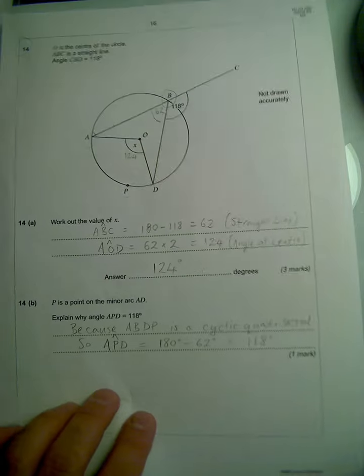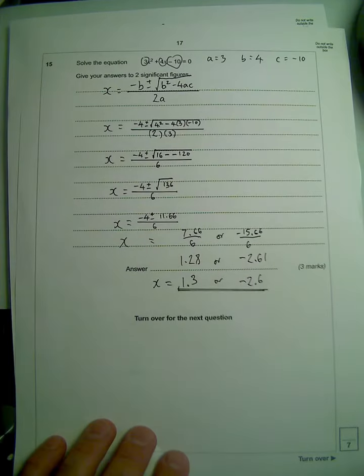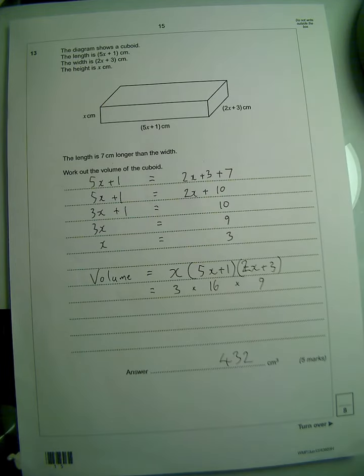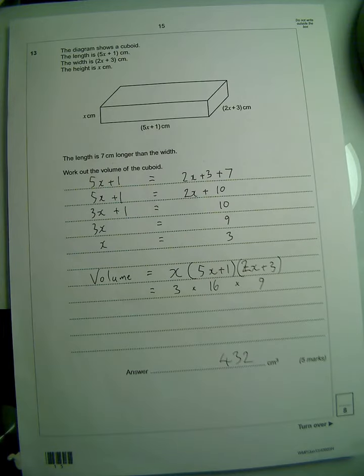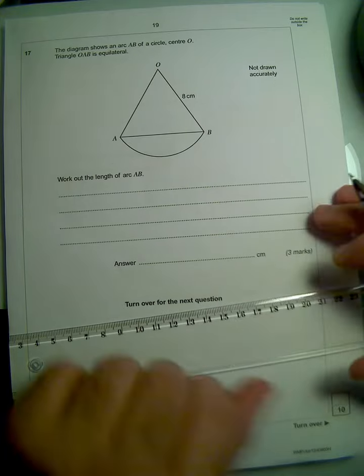Okay, question 14 was circle theorems, we've done that. Question 15, that was quadratics, we've done that. 16 was proportion, we've done that. So we are actually on to question 17, and that is the last one we need to cover, because questions 18 and 19 we have also already done. So let's get to work on this.